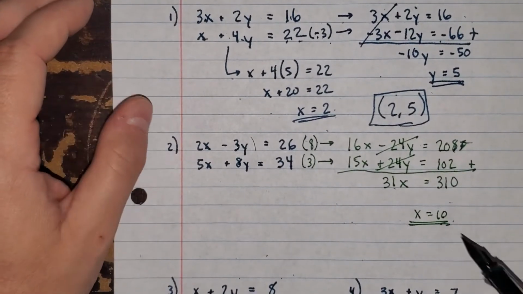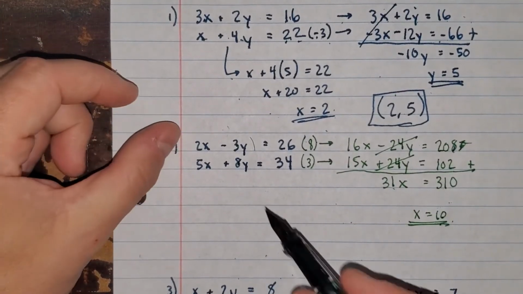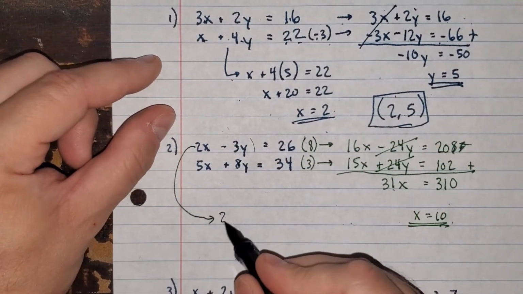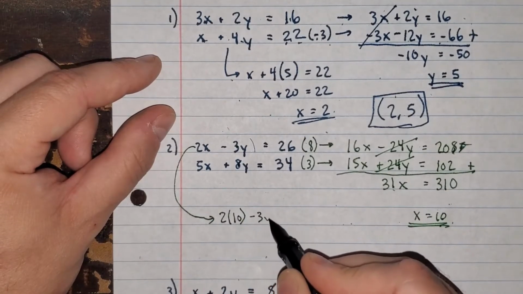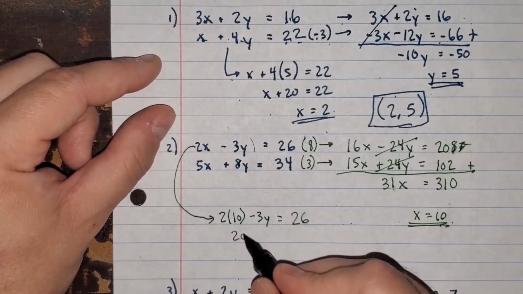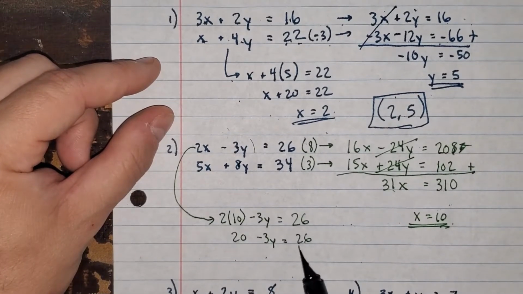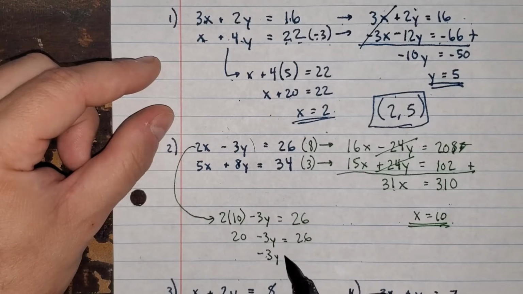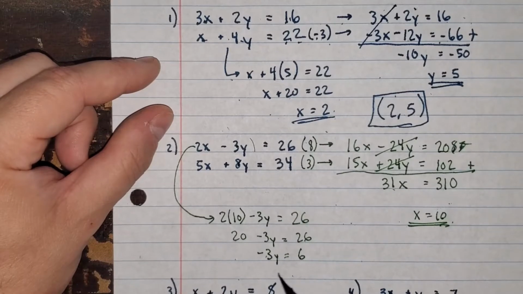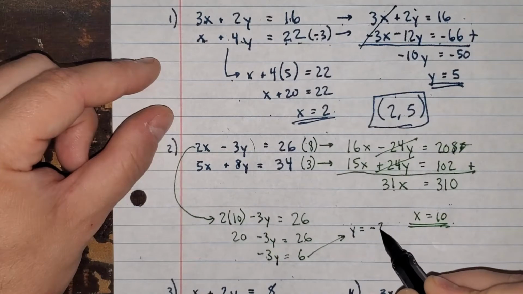Now substitute that answer into one of these equations and solve. Which one? Doesn't matter. I'm going to use the top one this time, since I used the bottom one last time. So I get 2 times 10 minus 3y equals 26. 2 times 10 is 20, so you get 20 minus 3y equals 26. If I subtract 20 from both sides, I get negative 3y is equal to 6. Last step's to divide both sides by negative 3, and we end up with y equals negative 2.